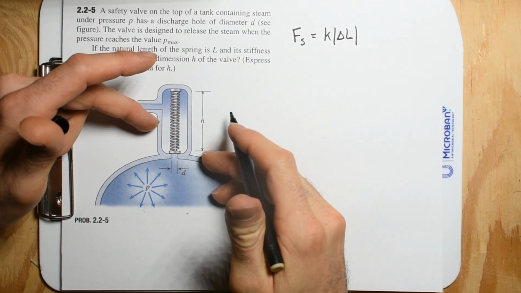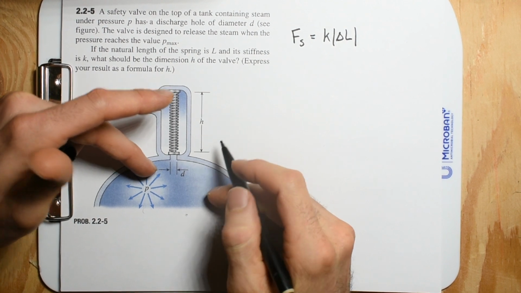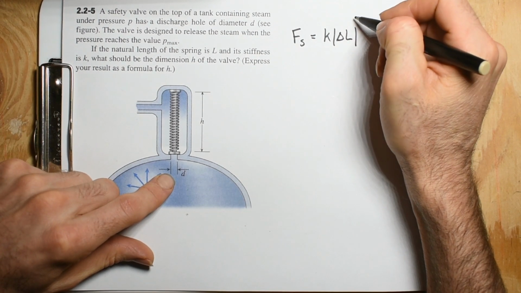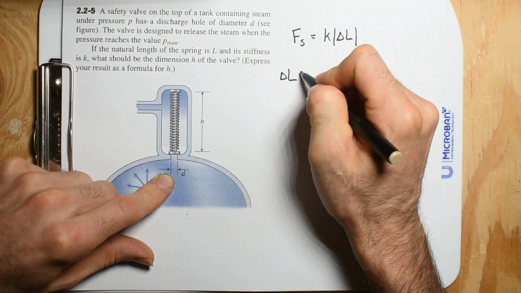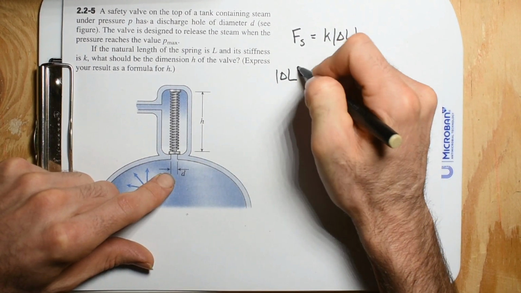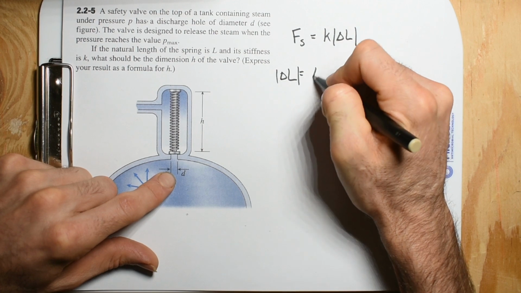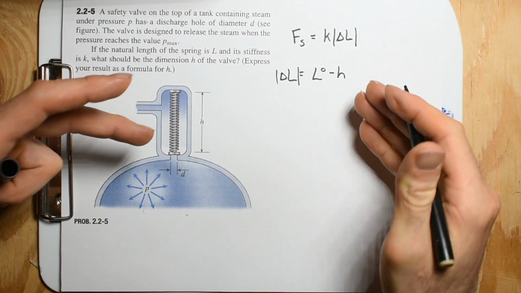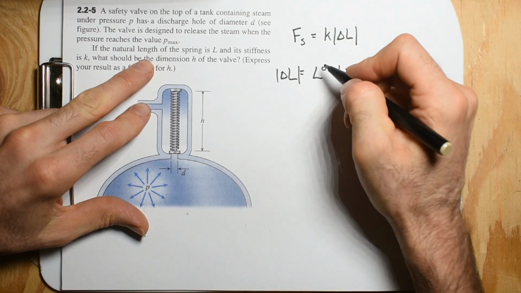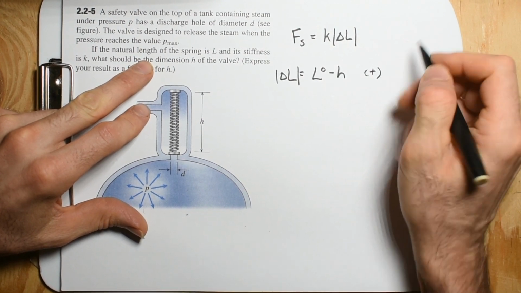So I have L naught. So if this is the absolute value, I can just always take the bigger one. I know that change in length for ours is going to be, just in general, L naught minus H. That is going to be the change in length that we see. And I just know that this is going to be a positive value.